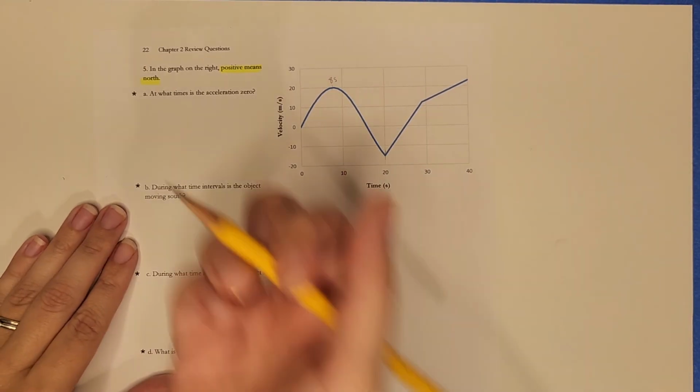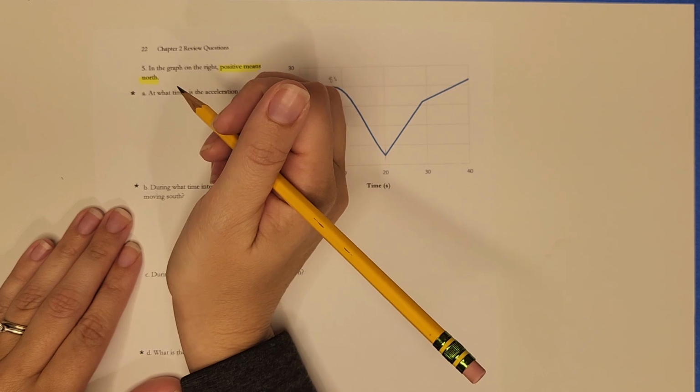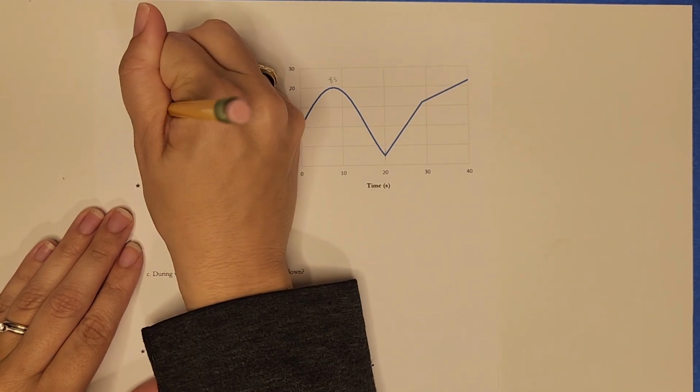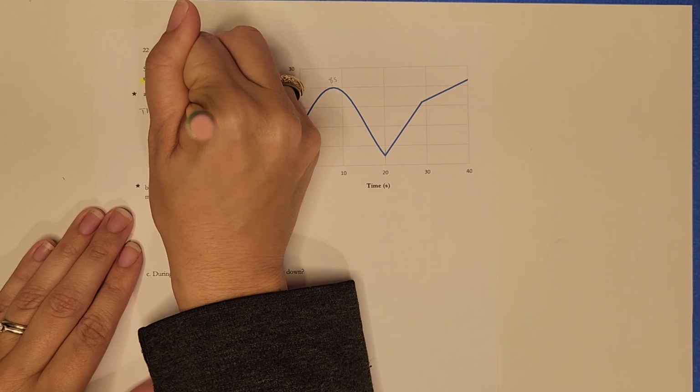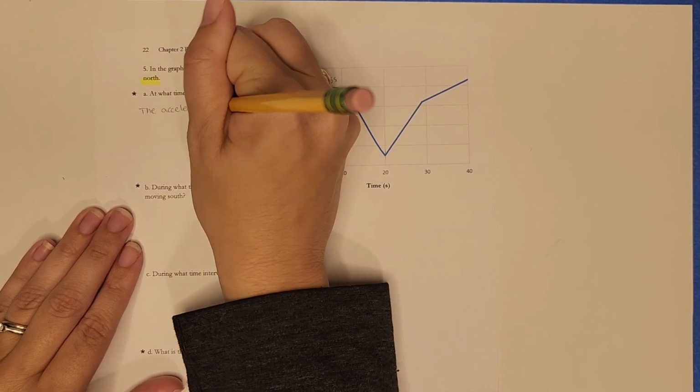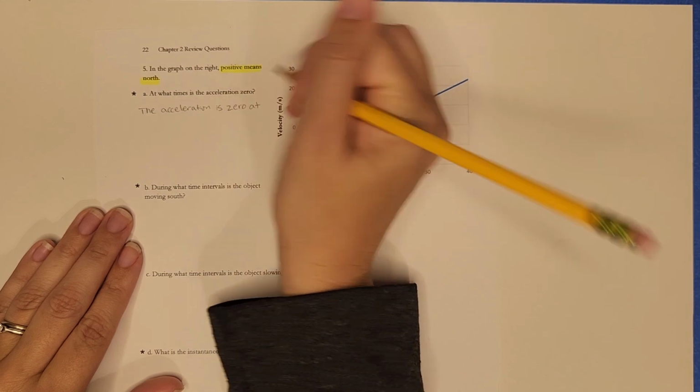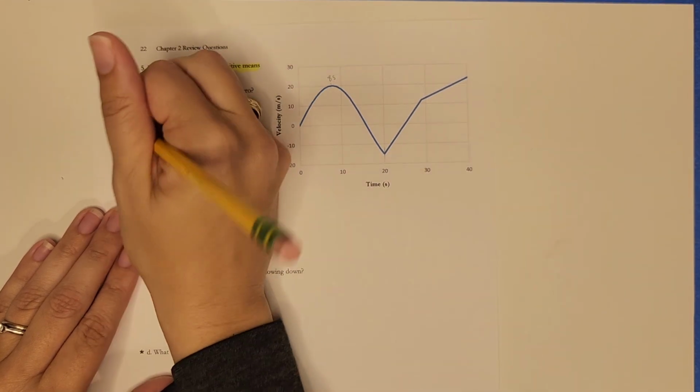And so my answer is that the acceleration is 0 at 8 seconds.